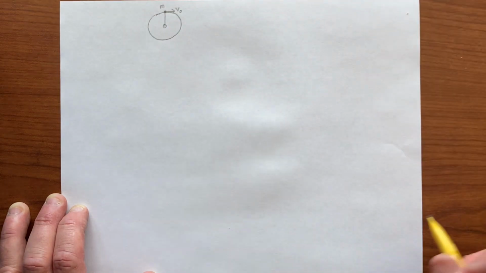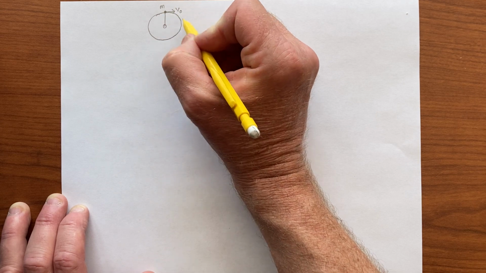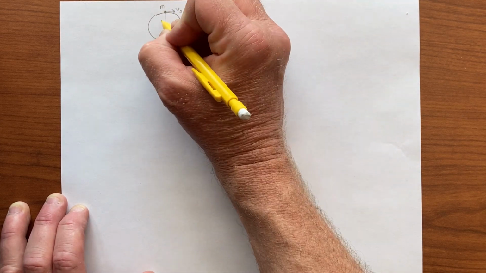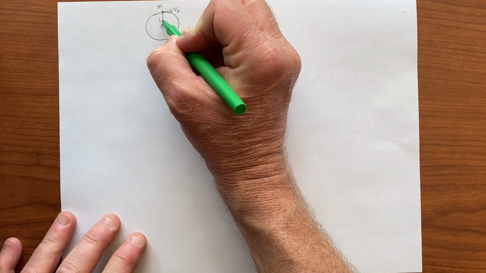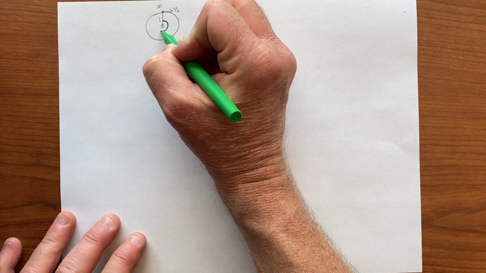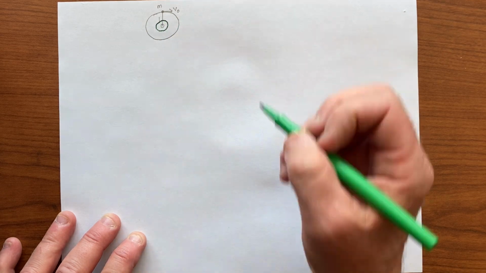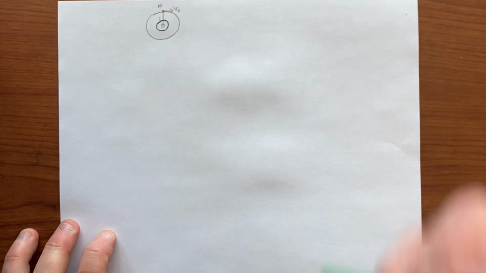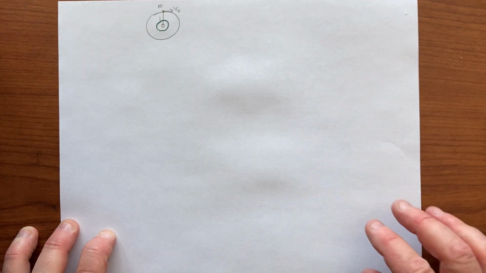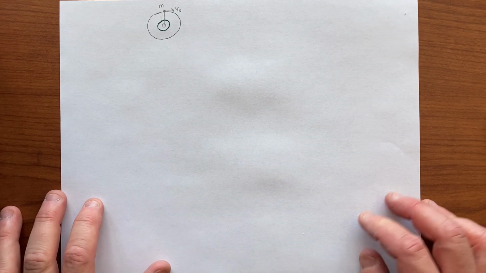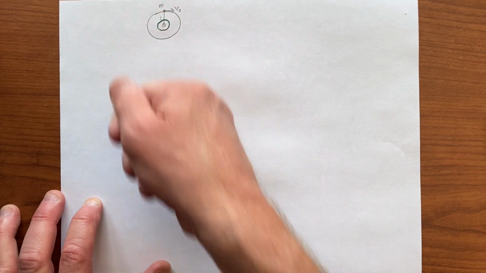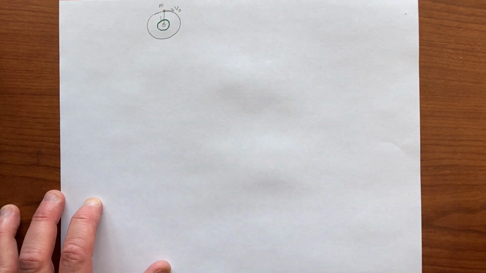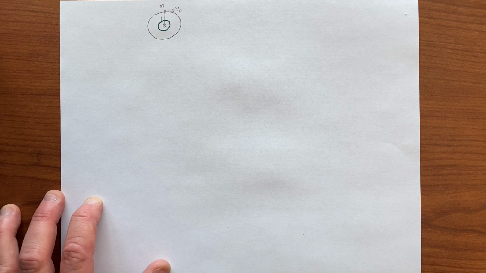and the string can be pulled, so it can be made shorter. So initially, the object is going around at constant speed v naught, and the length, let's say, is L. And then later, you pull the string such that it's going on a different circle, maybe a third of the length. So that's L over 3. So you pull the string slowly so that the object continues to move on ever smaller circles, until the radius is L over 3.